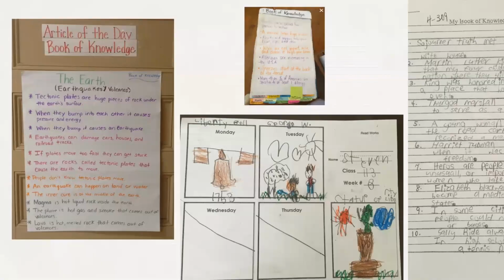Here are a few examples of what a book of knowledge could look like. It could be something as simple as an anchor chart that you utilize every day. If you see on the bottom, in the middle, there's a student who did an article Monday, Tuesday, and Friday, and you can see a kindergarten student can show a picture of what they learned. They can listen to something. They can still share what they know through their book of knowledge.